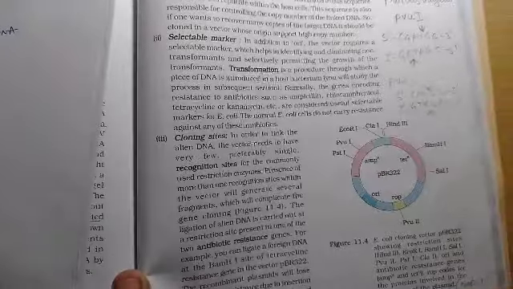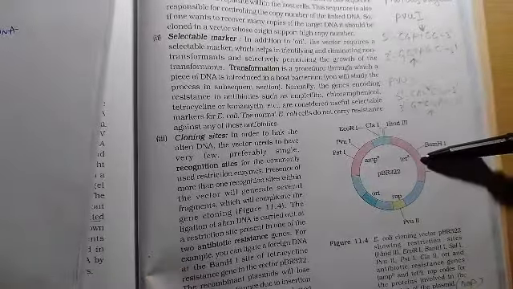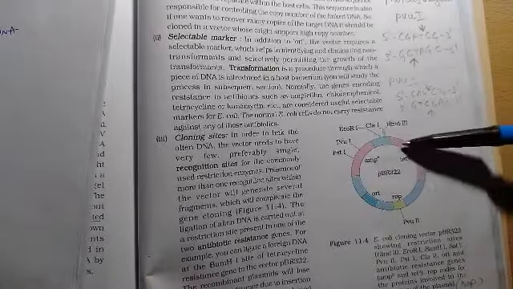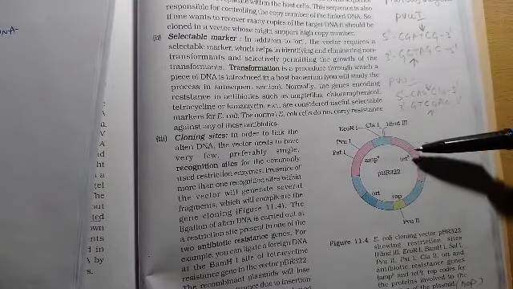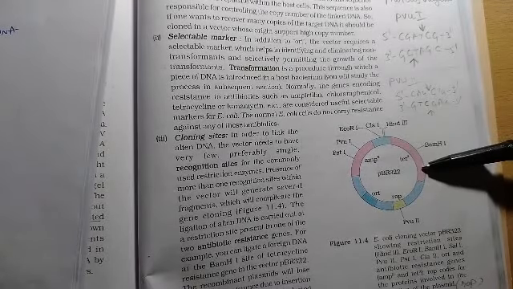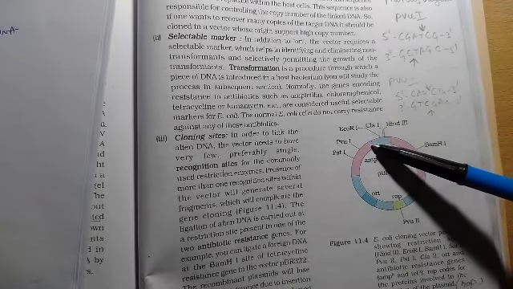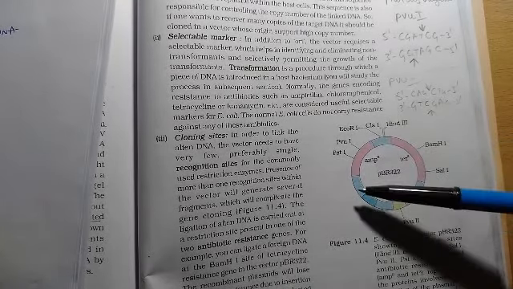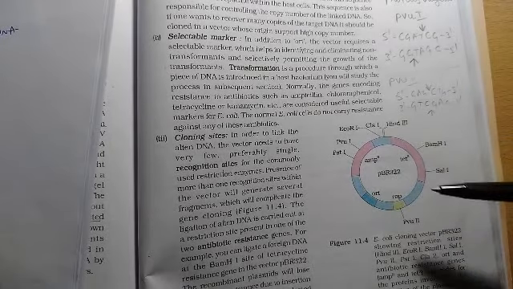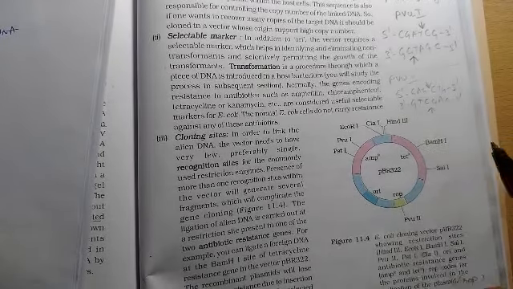So if you want to flank the DNA at this particular region, there should be one cut site. Multiple cut sites will result in complication.